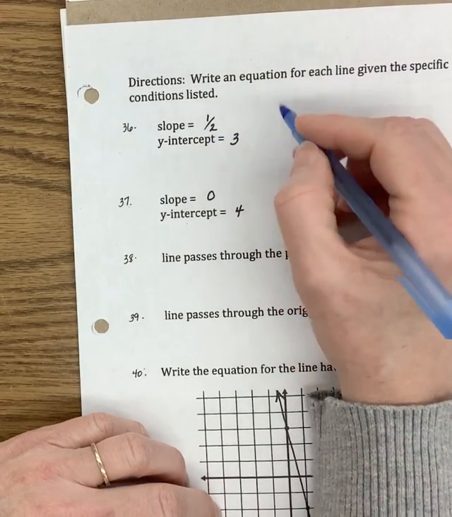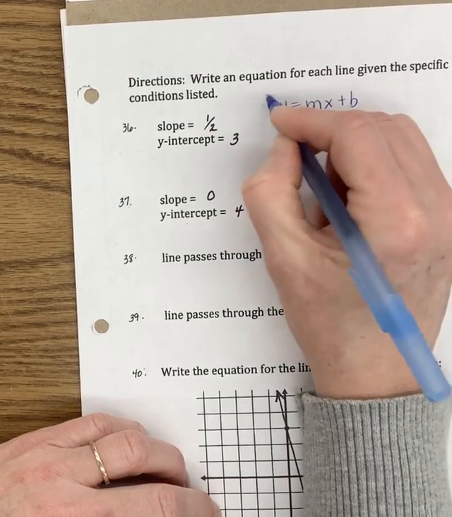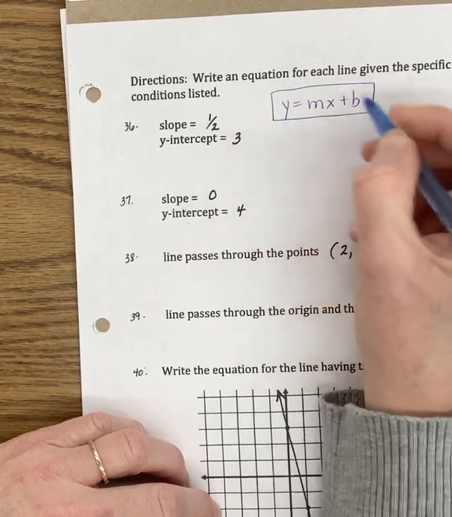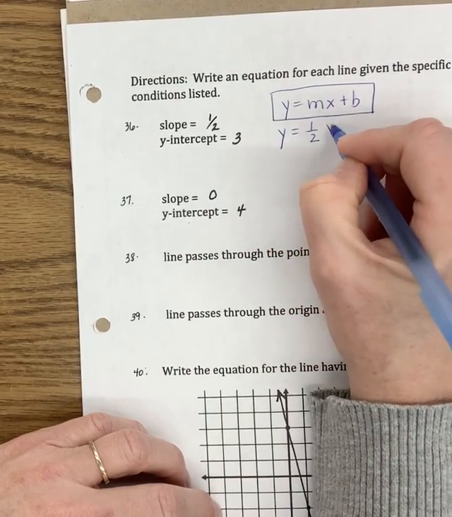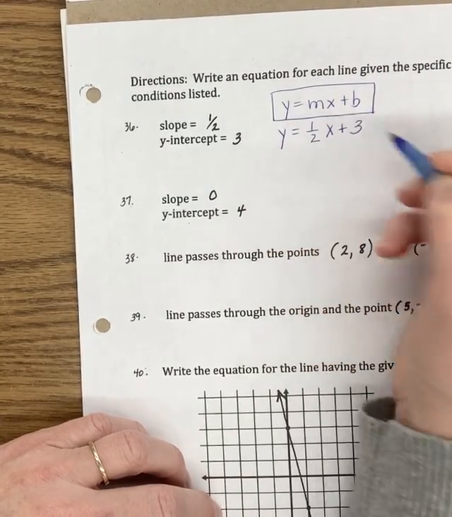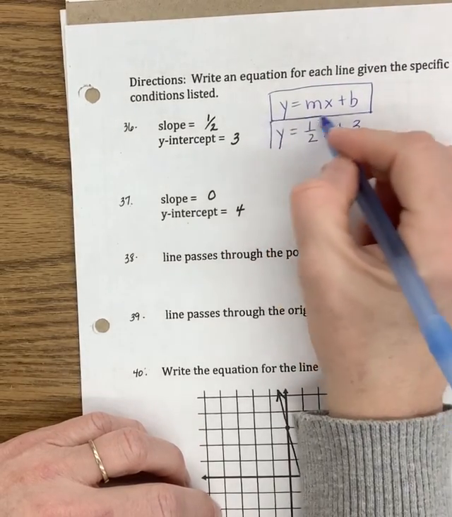Okay, write an equation for each line given the specific conditions listed. I'm given slope and y-intercept, so clearly I want to use slope-intercept form. We need to know this form. It's very important. Y equals mx plus b, m is 1/2. Y-intercept is 3. I'm finished. That's the answer. Y equals 1/2 x plus 3.